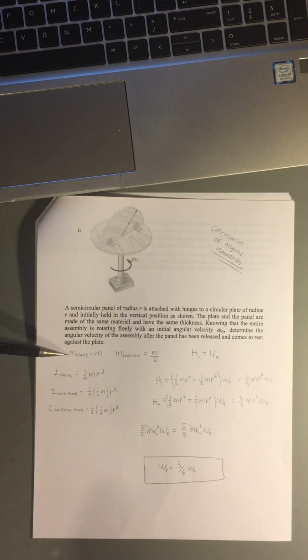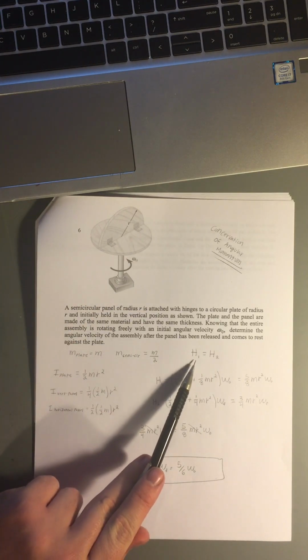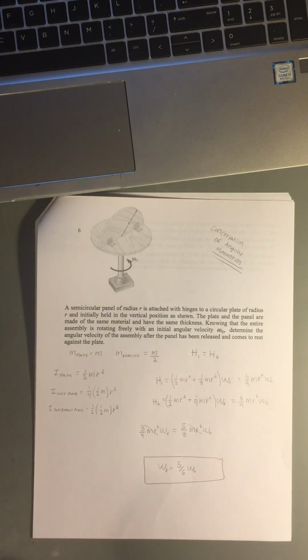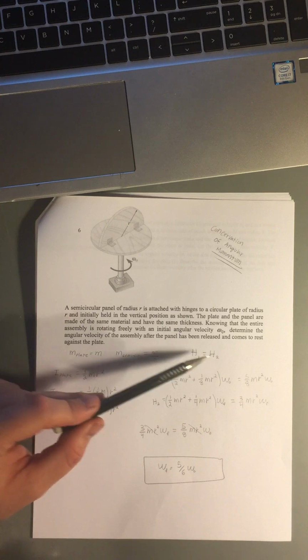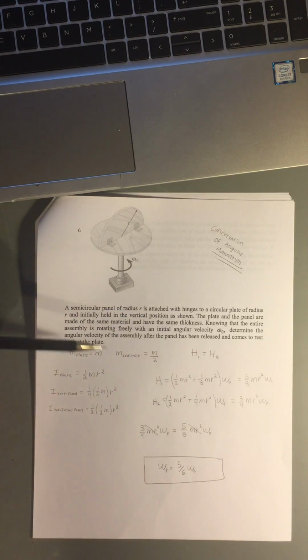And so that's what I've written down here. And then, like I stated before, we know that we can use conservation of angular momentum where h1 has to equal h2. And so by finding what h1 and h2 is, we can set those terms equal and then hopefully solve for omega final, our final angular velocity.